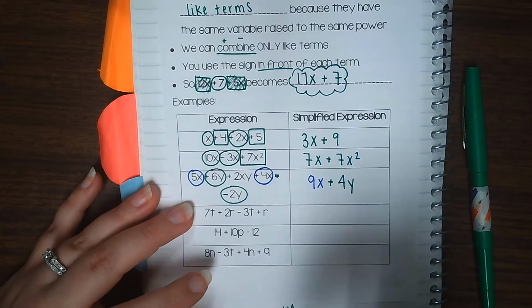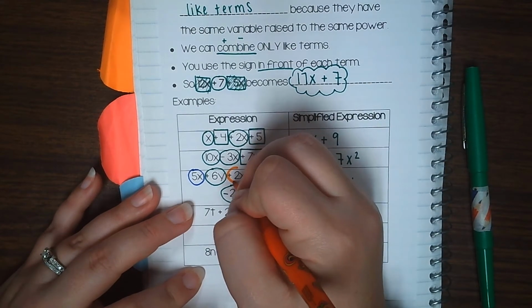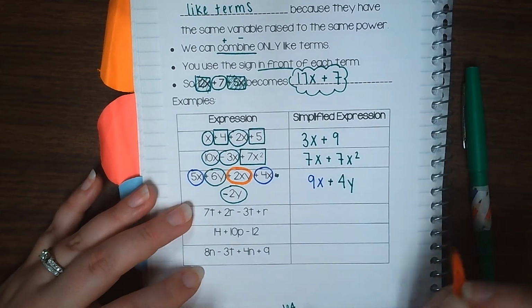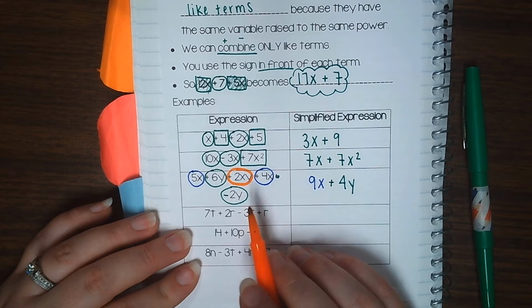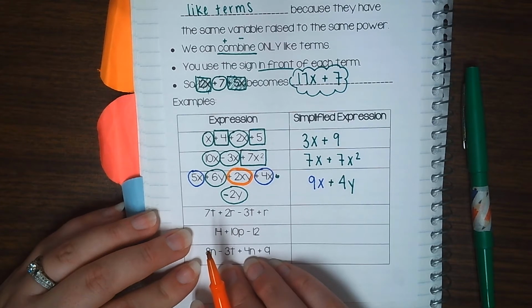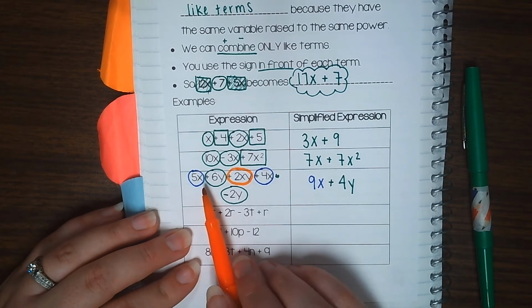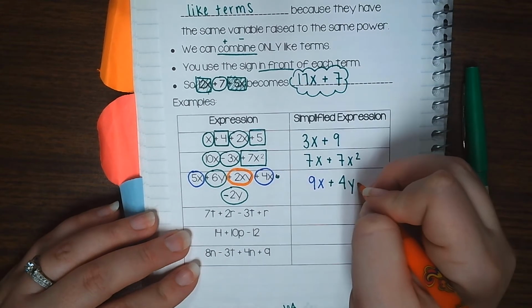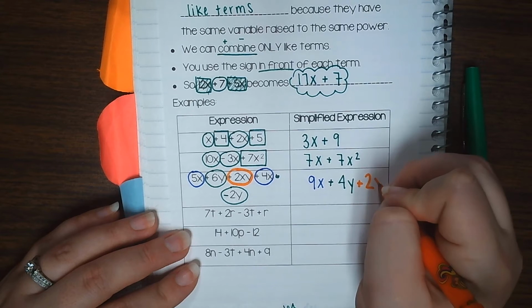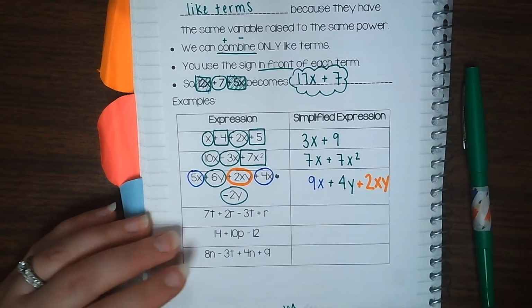And this term right here, this positive 2xy, that is a term all to itself. The x and the y are stuck together, so we cannot combine them with the x's and we cannot combine them with the y's. So we would put plus 2xy.